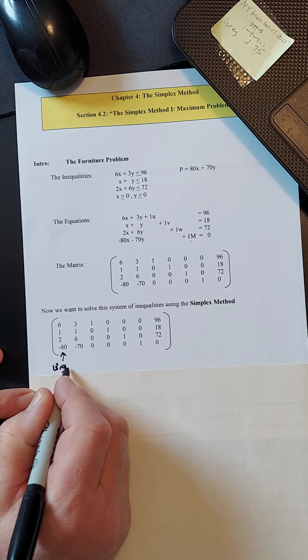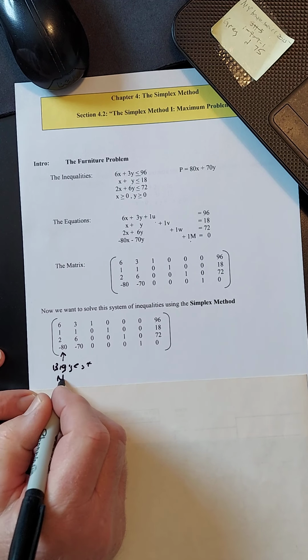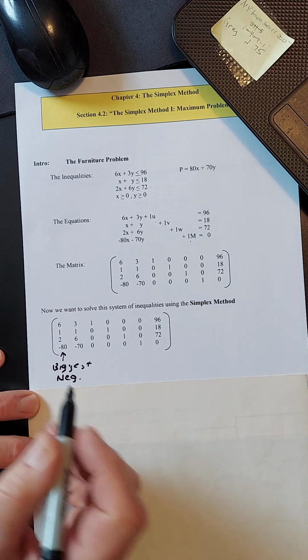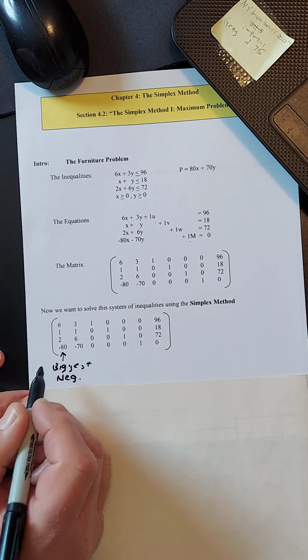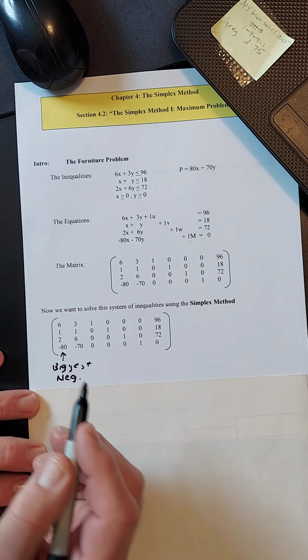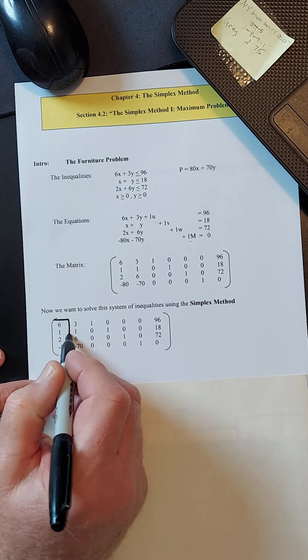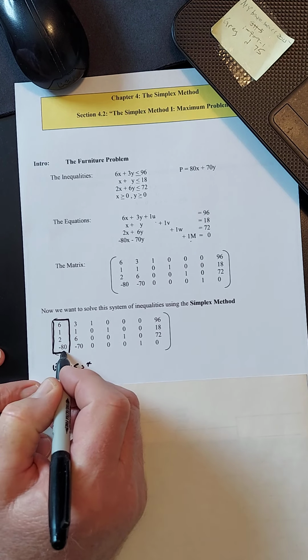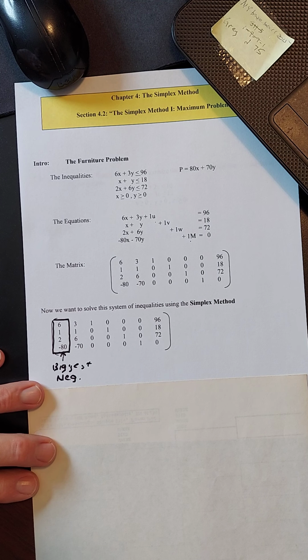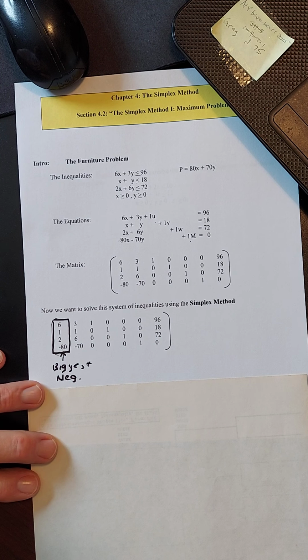And when I say the biggest negative, I'm saying the number that is more negative than anything else. So negative 80 is more negative than this. And in truthfulness, negative 70 is a bigger number than negative 80, but that's not what I'm saying. By finding the biggest negative, what you've done is you have identified the pivot column. Our pivot will be somewhere in there. And this is what's different from Gaussian. Gaussian, we always start in that upper left-hand corner. With the simplex method, you don't.